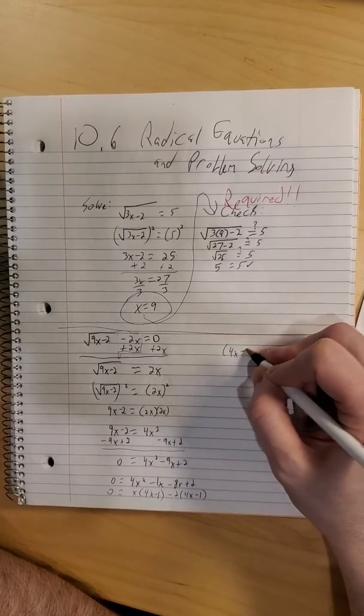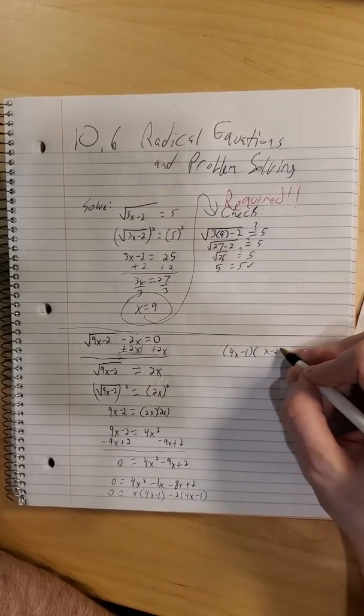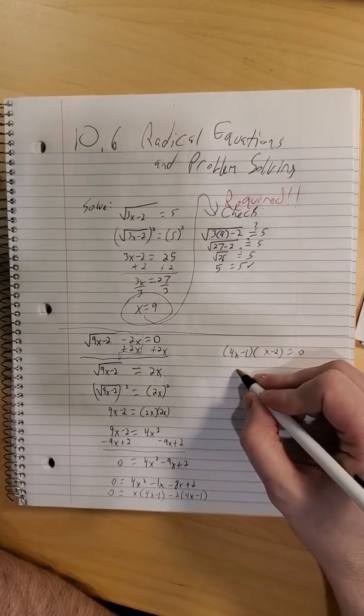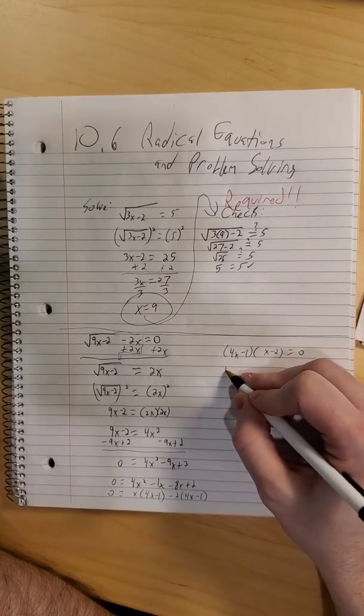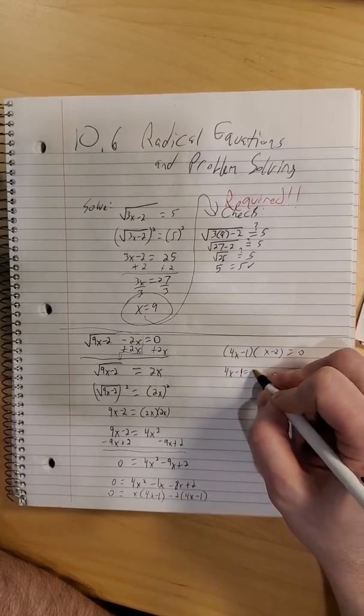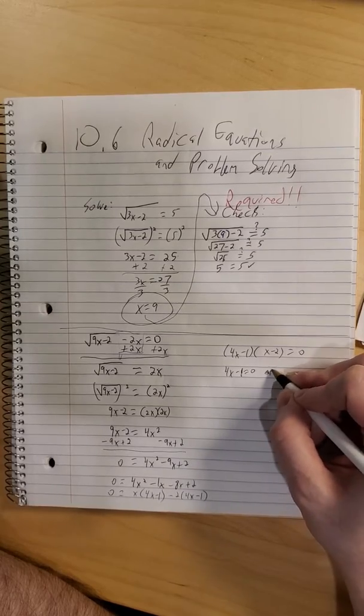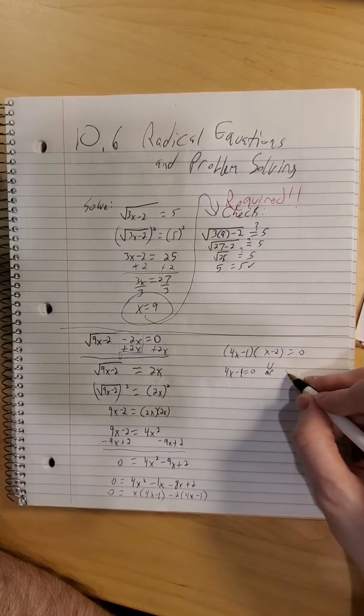So (4x - 1)(x - 2) = 0. It's a multiplication problem ending in 0, so set each factor to 0 and solve. Either write the word "or" or use the union symbol, your choice.